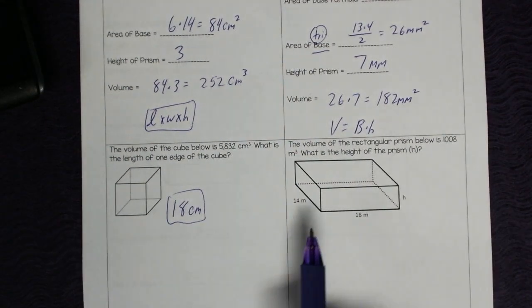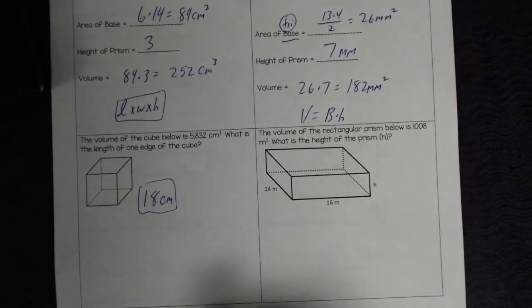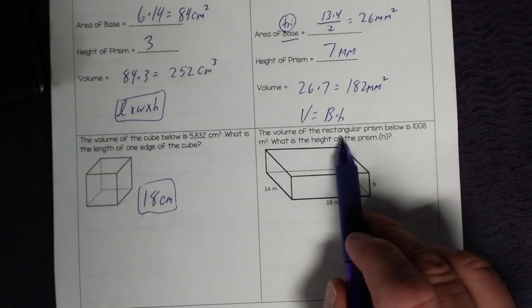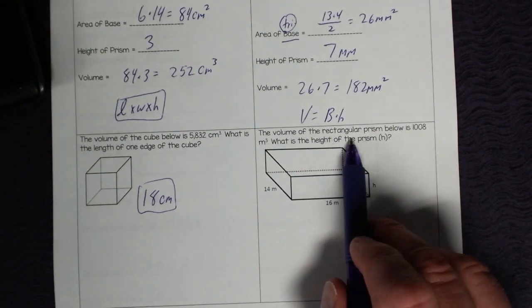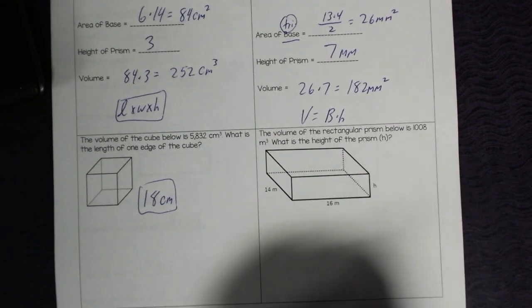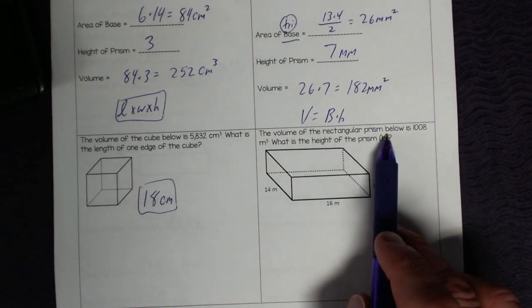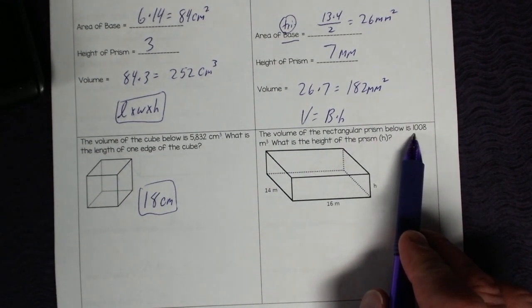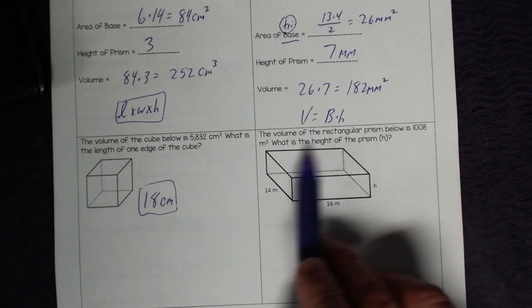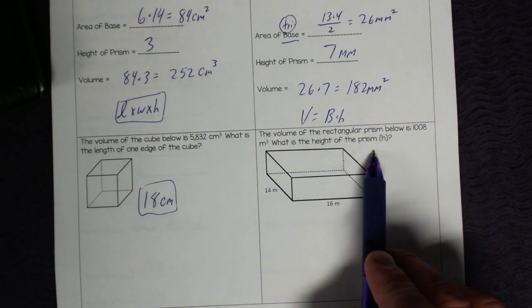Let's go to this one. This one is the volume. It's giving you the volume, kind of like last week we were given the circumference and the area, so we kind of had to back it up. It says the volume of a rectangular prism is 1,008 meters cubed. What's the height?